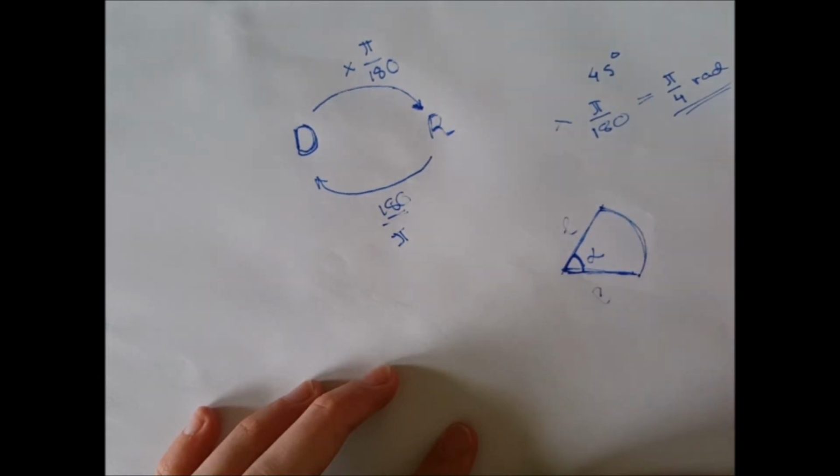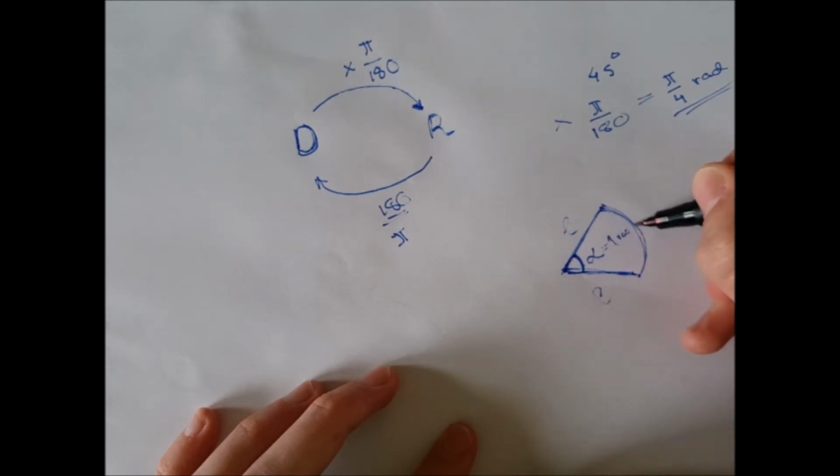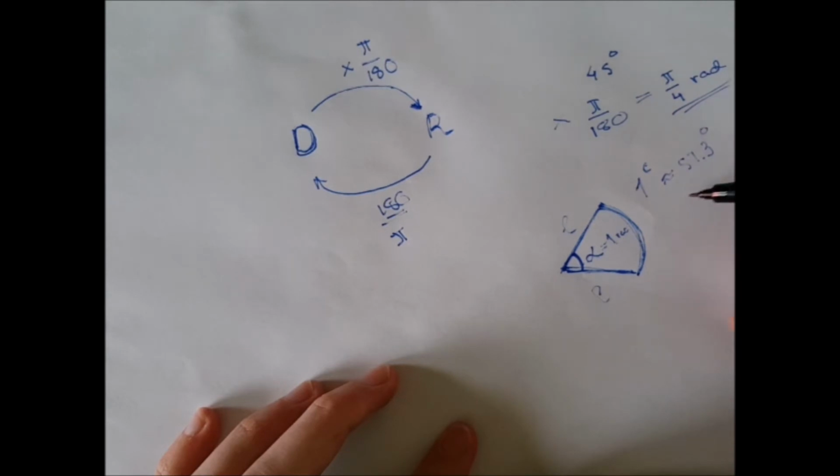What the definition says is that this angle equals 1 radian, and this side equals this arc. And 1 radian, which we also note as 1 C, is approximately 57.3 degrees, or we usually approximate it to 60 degrees for simplification.